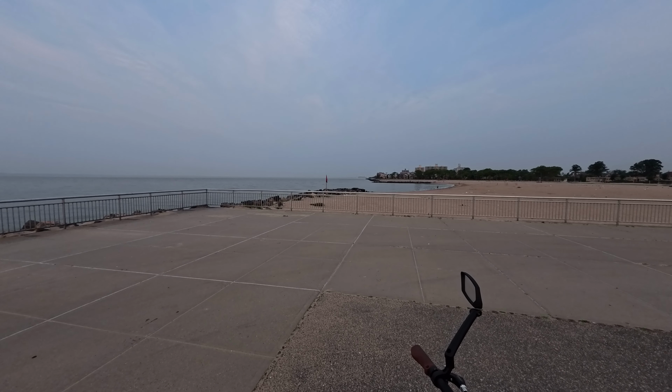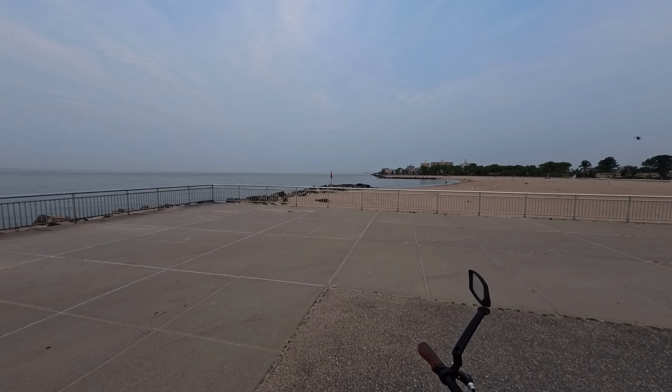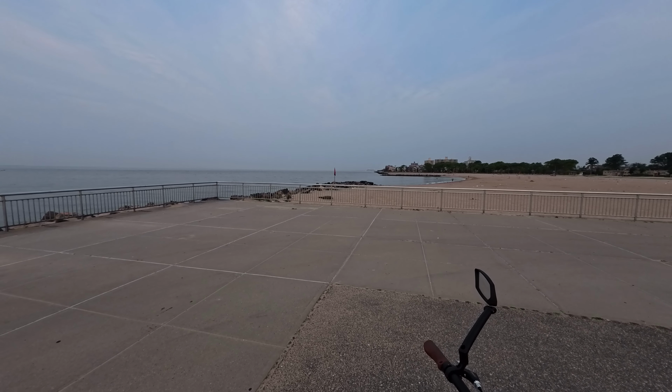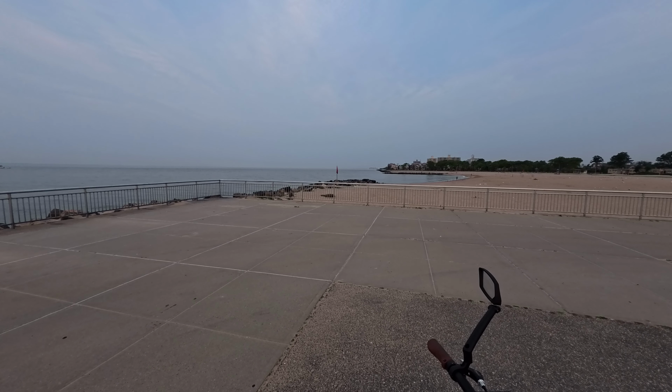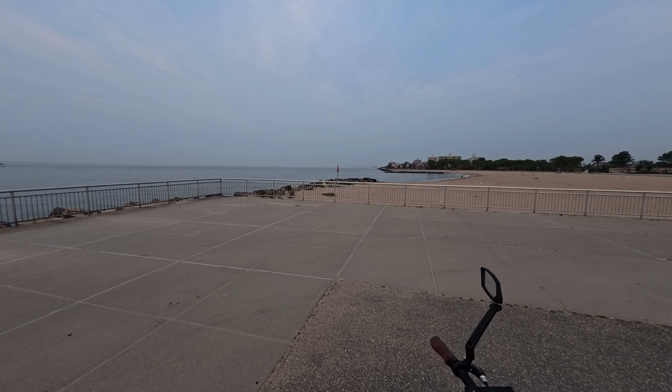Well, that cruise ship is moving. And it is one cruise ship. The back is wider than the balcony areas. And it's slowly going in.